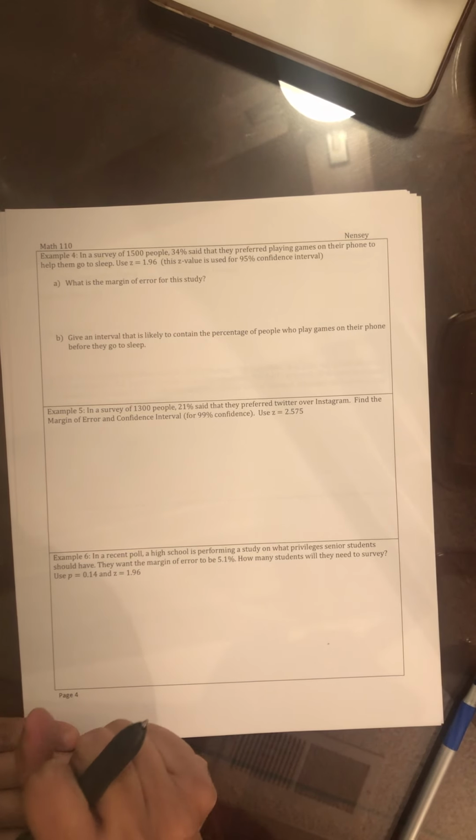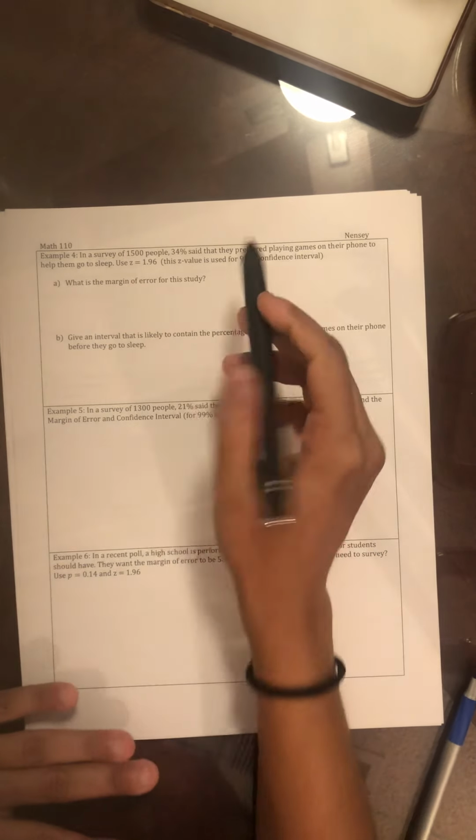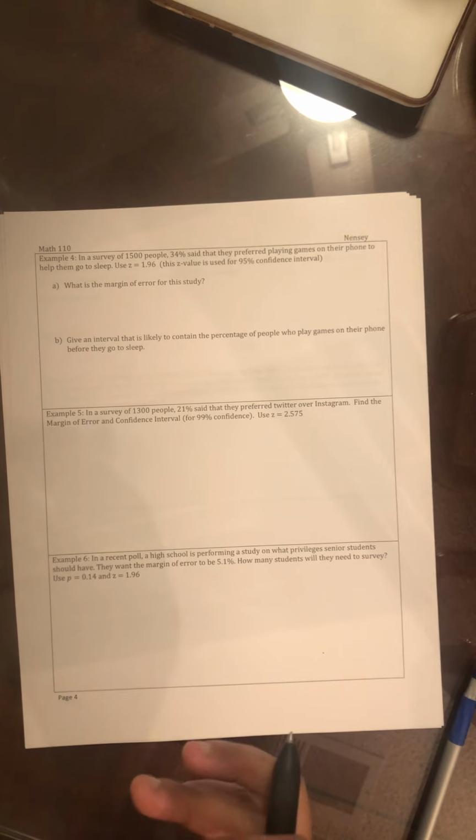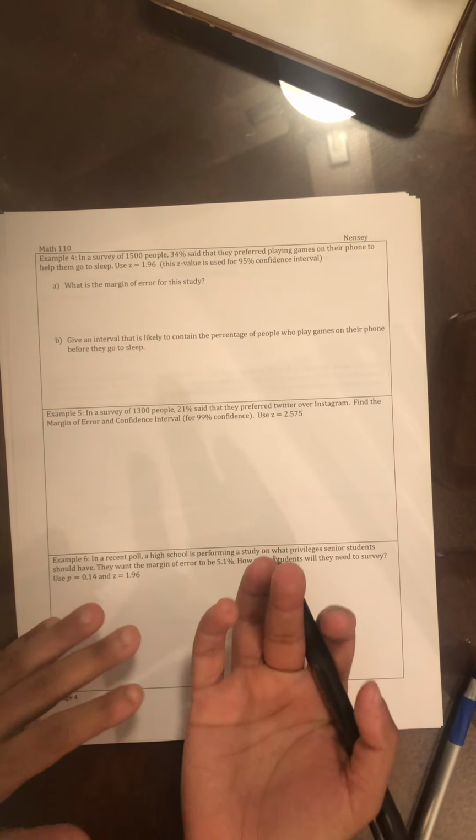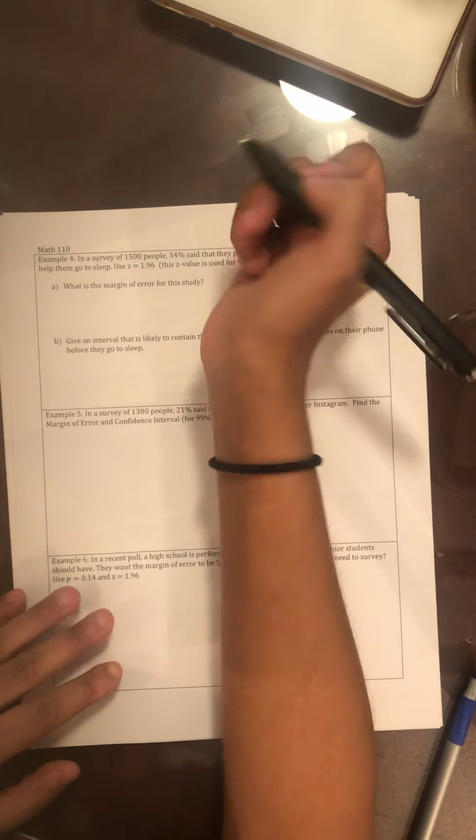So it says, in a sample survey of 1,500 people, 34% said that they preferred playing games on their phones to help them go to sleep. Use 1.96. This is the z-value for a 95% confidence interval or level. Okay, so it says, what is the margin of error of the study? Again, you can pause the video and try it out yourself, or you can keep going.